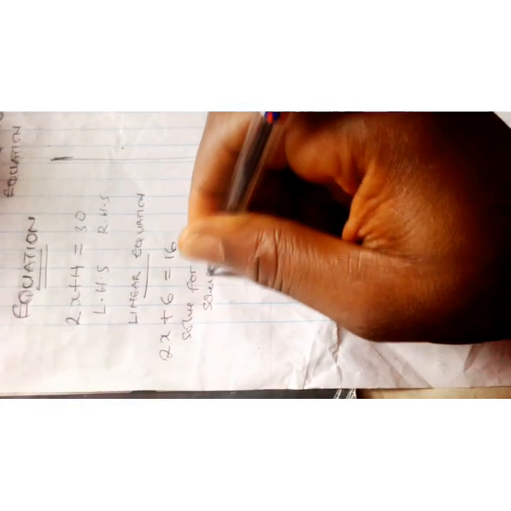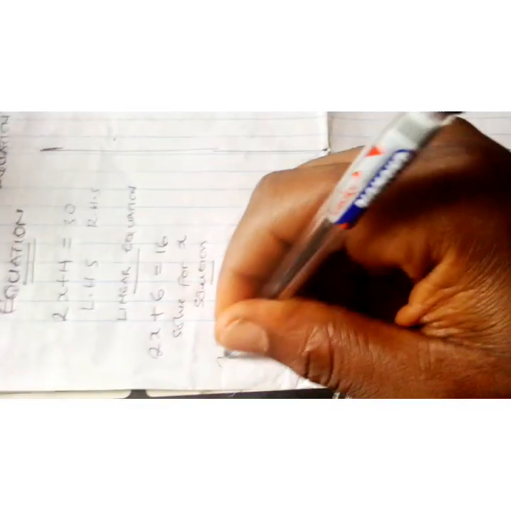Now, we have the solution. 2x plus 6 equals 16. From this point, we want to solve for x. That is, we want to get the unknown to be known. What do we do? We make x the subject of the formula.